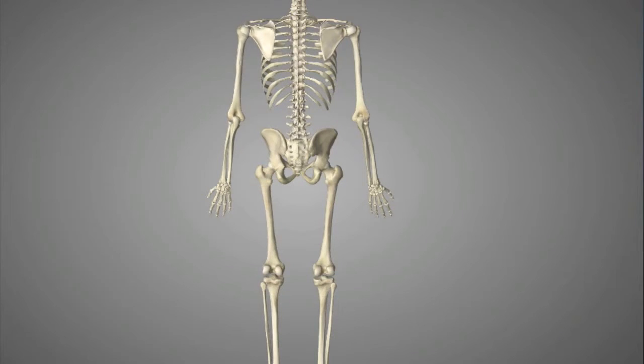Today's video is going to be on the scapula. Scapula has a bunch of features, so we're going to have to divide it up into two separate videos. This first video will discuss the borders, the angles, and the fossae.